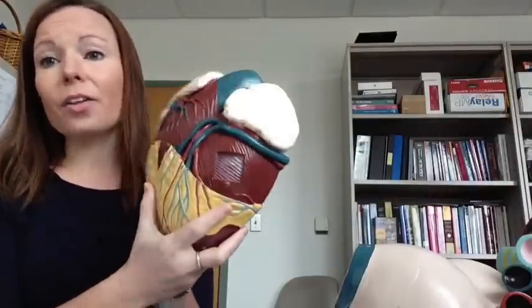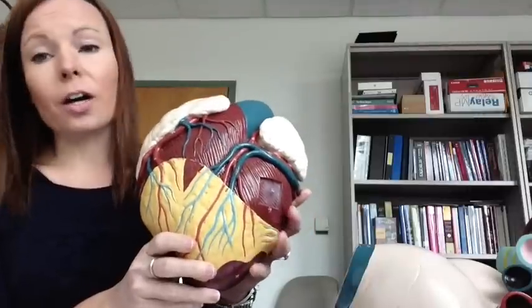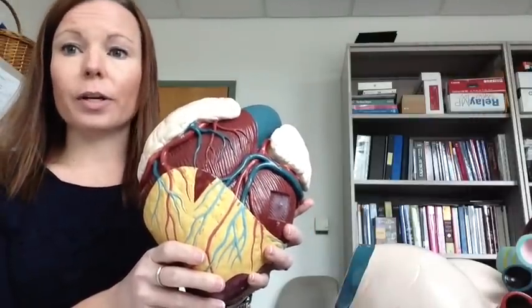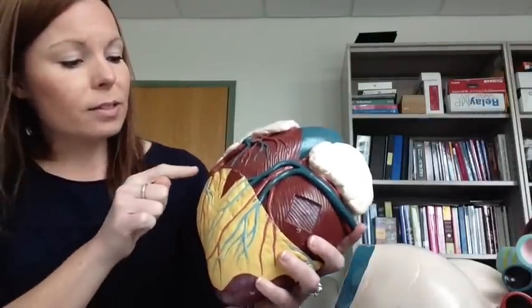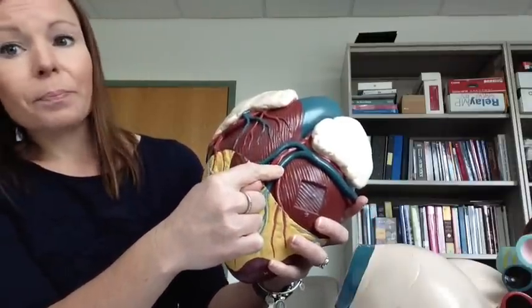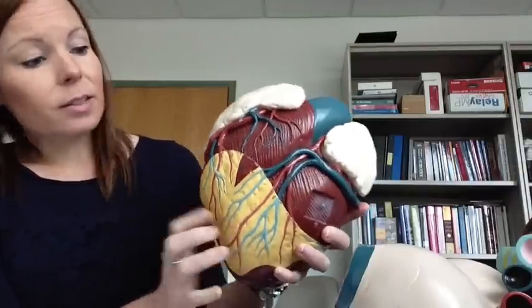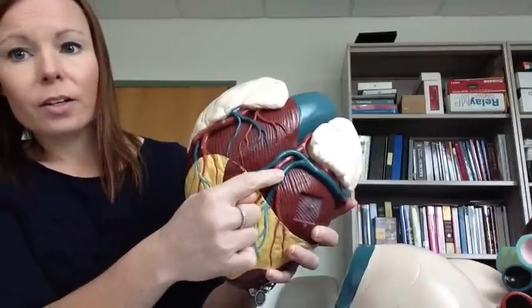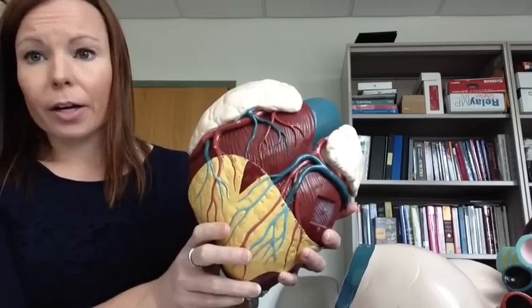Also, on the outside of the heart, there are many coronary arteries and coronary veins. So these small blue veins are coronary veins, and the small red arteries are coronary arteries.